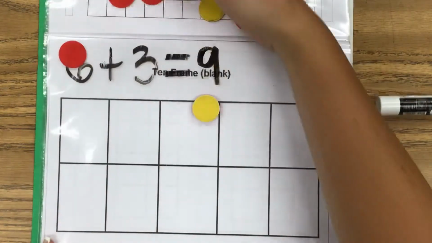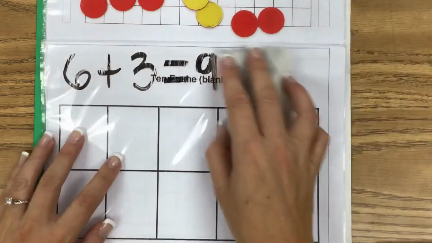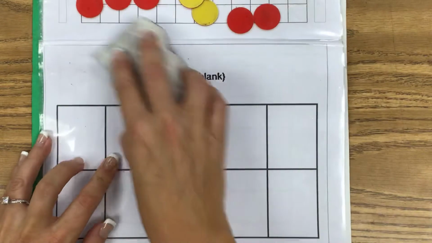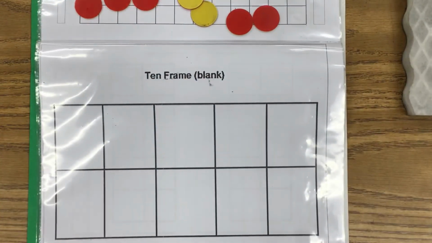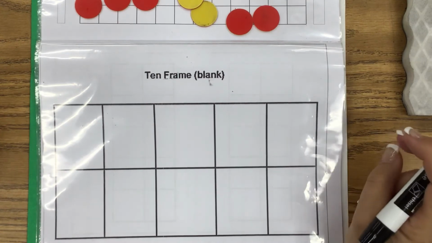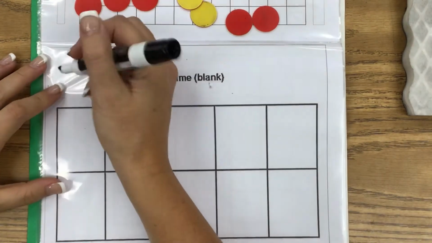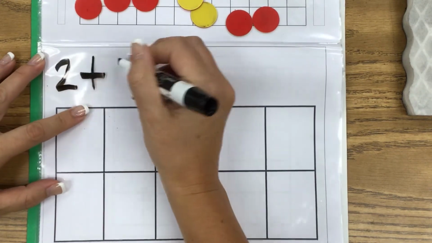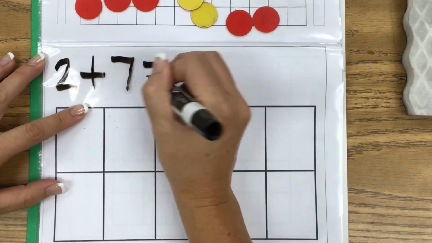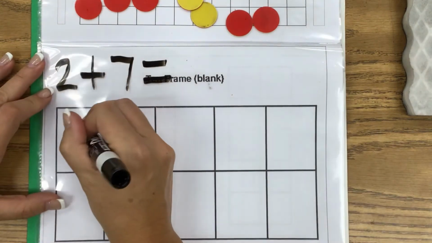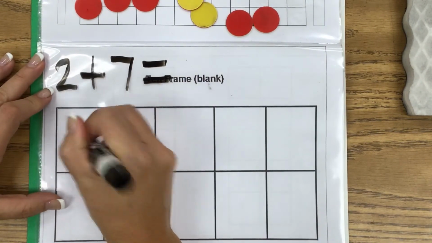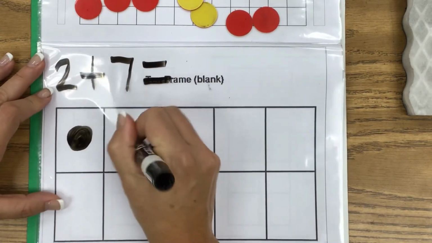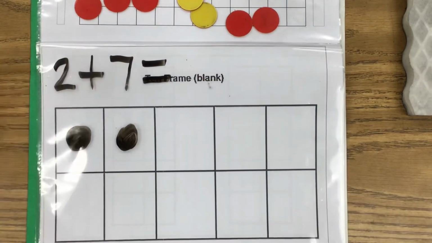So another way you can use your tens frame is to not use the counters, but use pictures and drawings like we've done before. Remember, when we use drawings, we always do circles because it's math. So let's say we have the equation 2 plus 7 equals. So I'm going to start with 2, and I'm going to color these in because remember, they need to look different. So you can have them open or closed, but they have to look different.